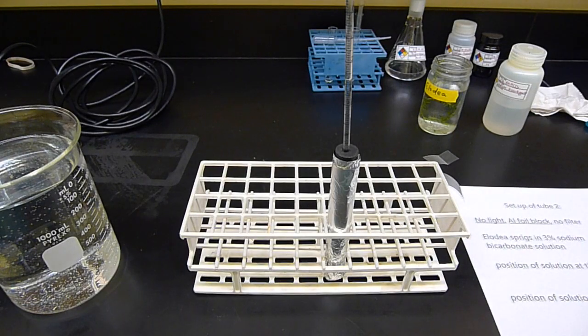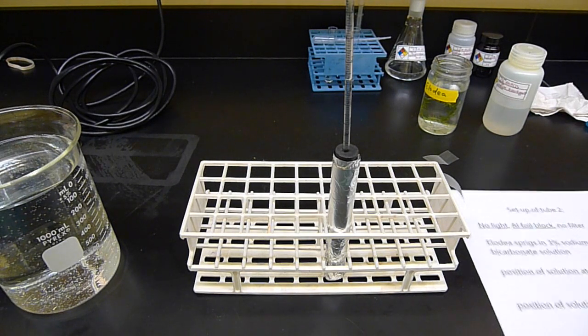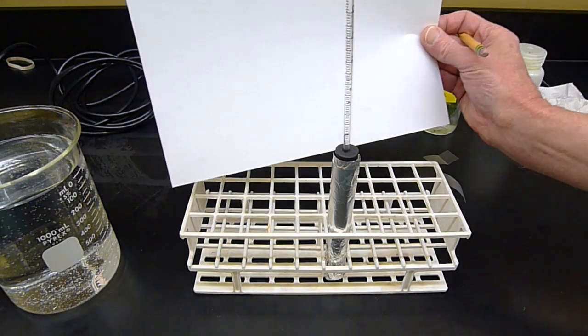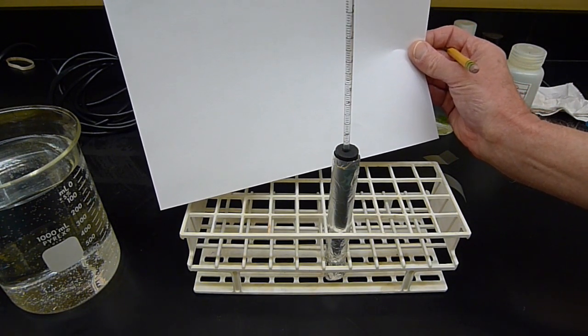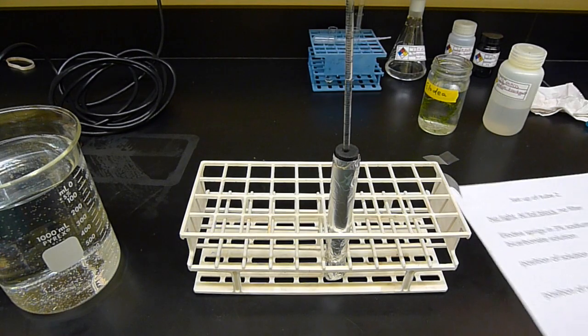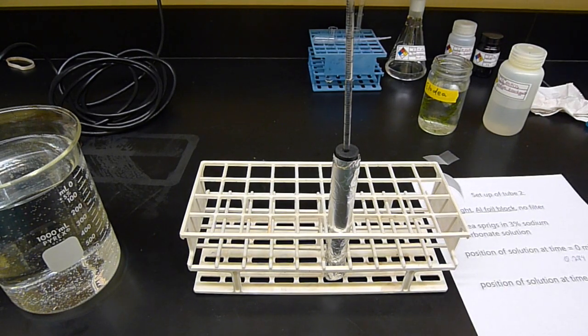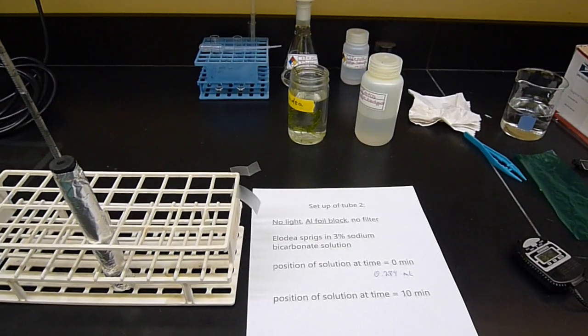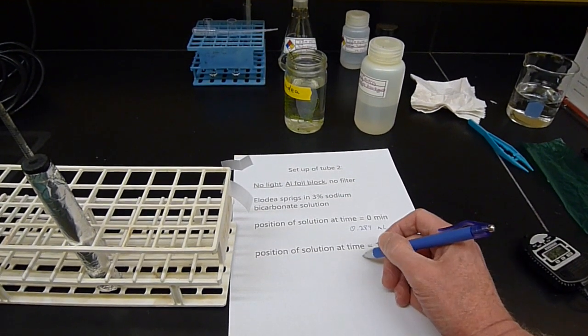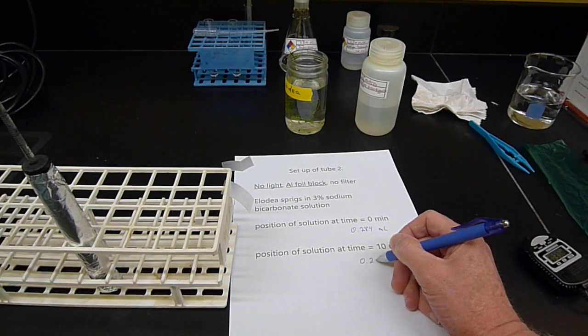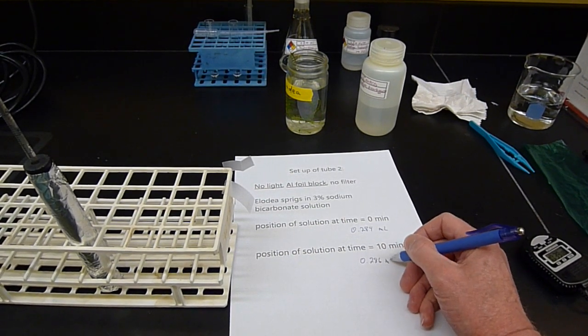So we're back again after 10 minutes sitting in the dark. At least the Elodea has been sitting in the dark. And I'm going to read it has moved a little bit, but not very much. I'm going to read this as 0.286. Sort of in the middle, so very little movement really. So it's not a whole lot of oxygen consumption going on, but it's worth noting anyway. So again, this position is 0.286 milliliters.